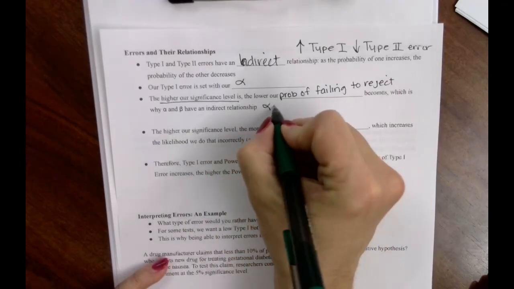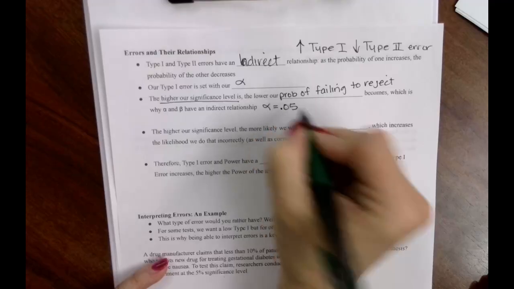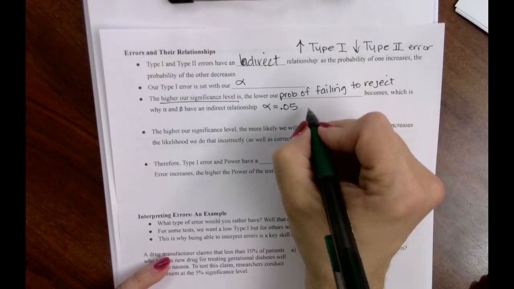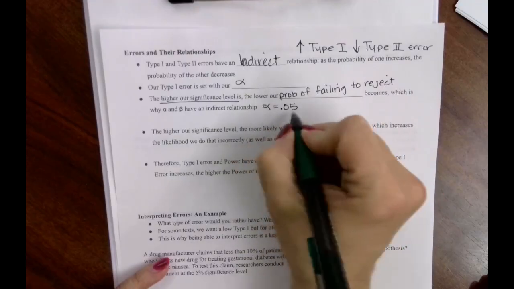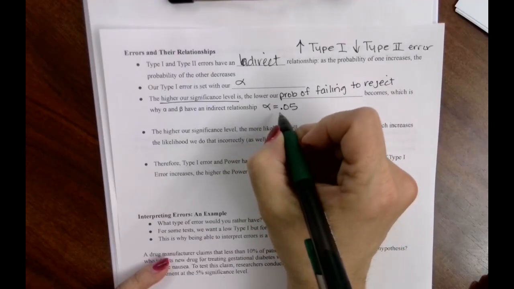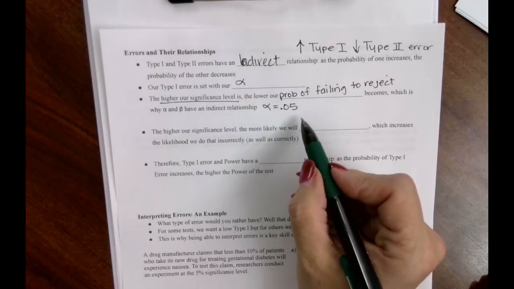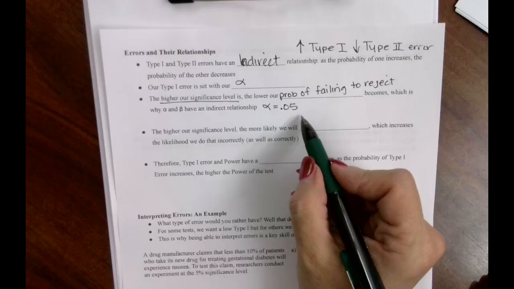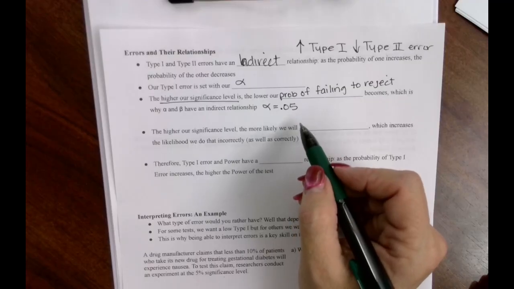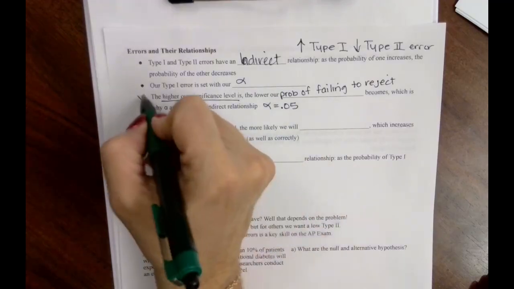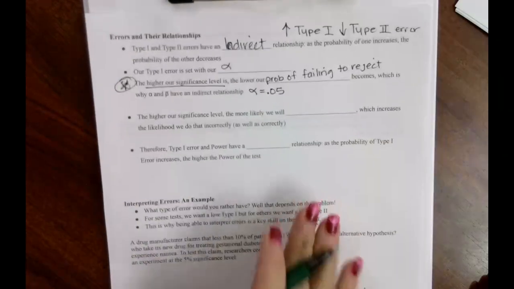So if our significance level is 5%, and what this is going to say is that we have more p-values that have the chance to, I'm trying to think of a good way to word this. Let me come back to this. Hold on. I'm going to try to think of a better way to word this.